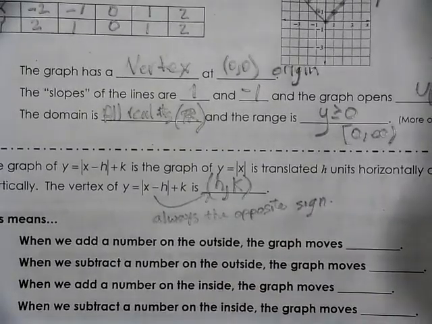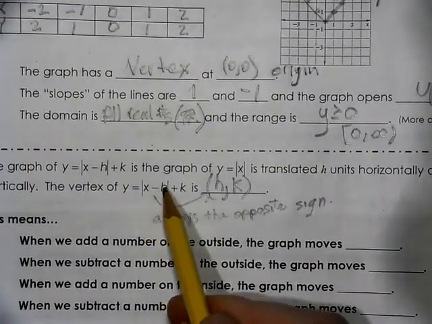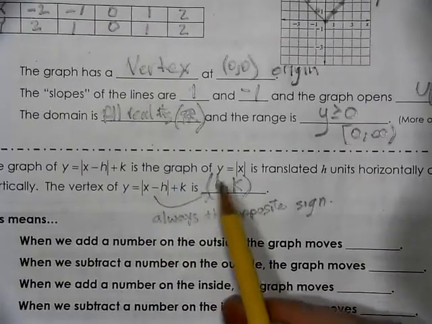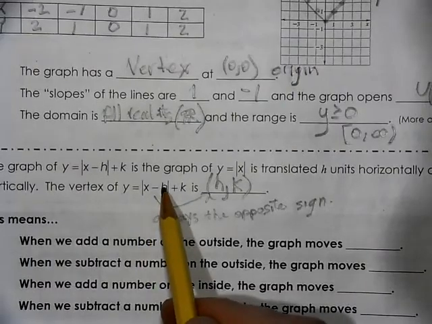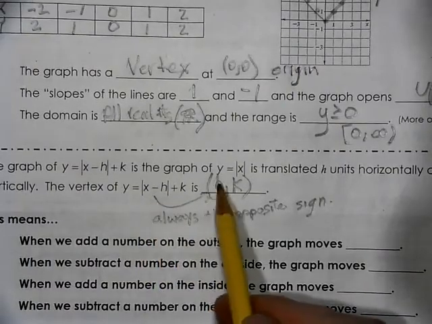That's always the opposite sign. So if this is x minus 3, then your h value is 3. If it says x plus 3, then it's going to be a negative 3.